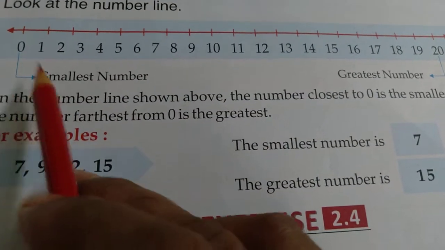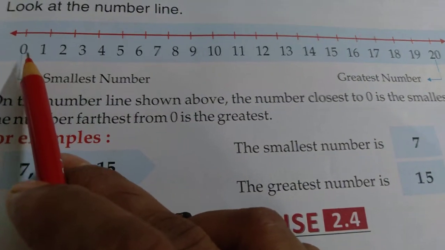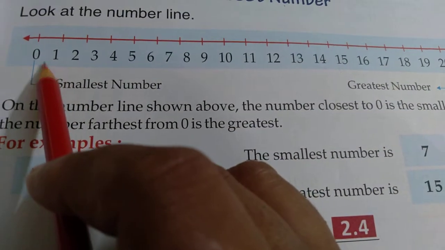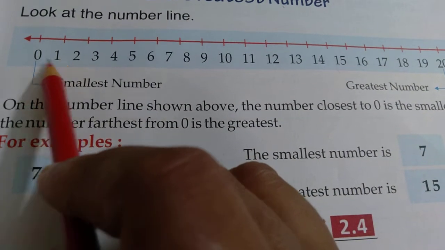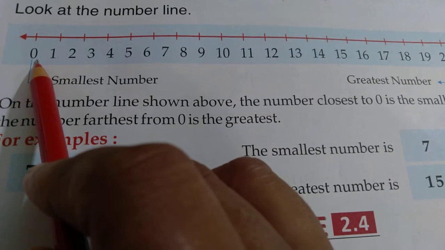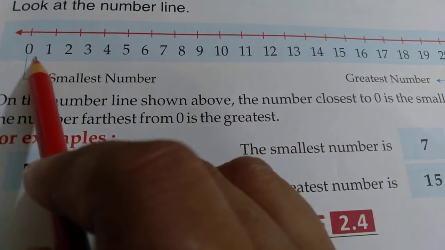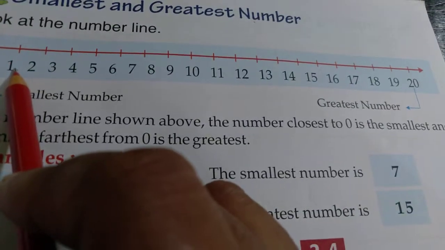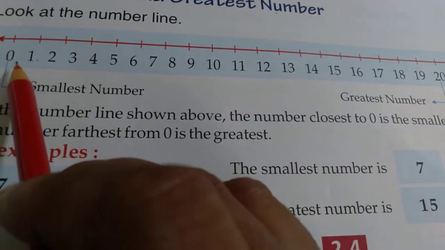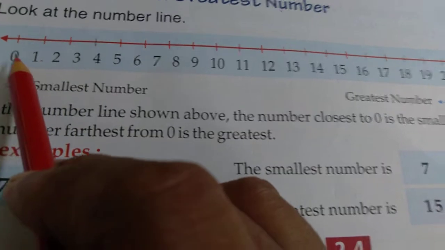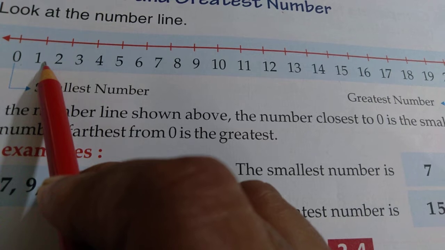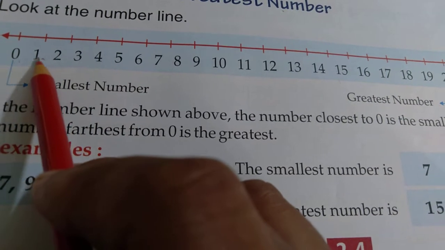And here 0 has no value, so the smallest number will stand just near the 0. The number which is closest to 0 is the smallest number. So here in the number line, the number closest to 0 is 1.